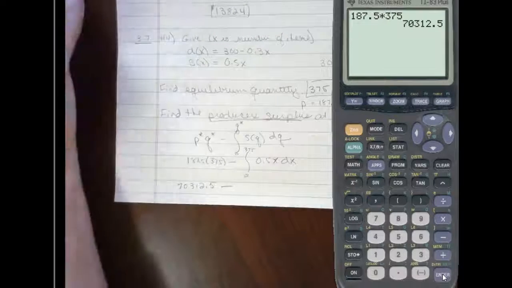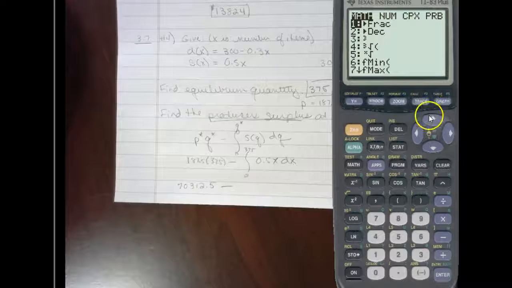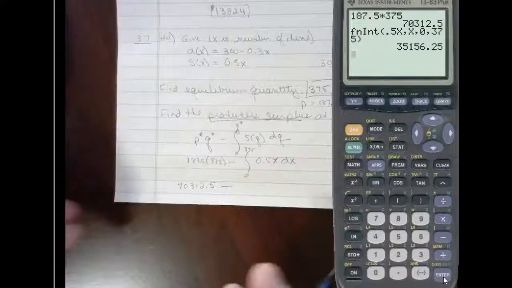Minus, and again the integral, I'm going to go to math on my calculator, go up to fnInt for integration, enter, put in my function, that's 0.5x, comma, with respect to x, so x, comma, and then from 0, comma, to 375, our upper bound, and then enter.